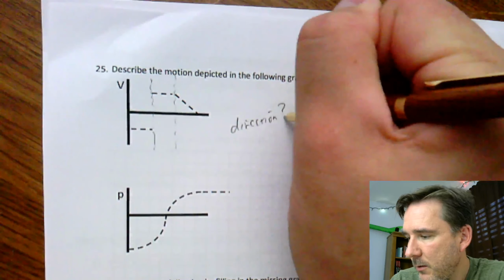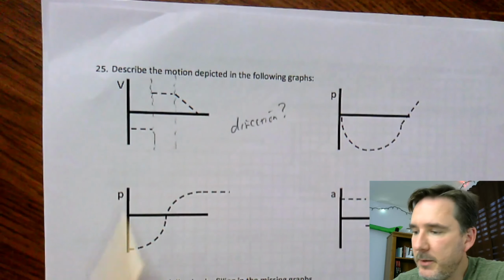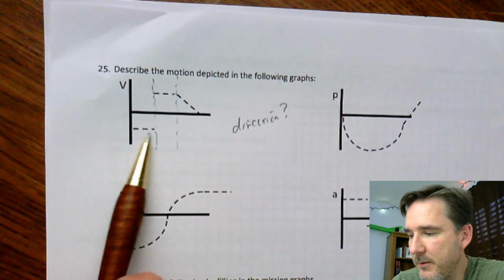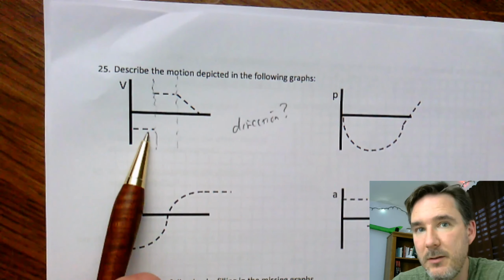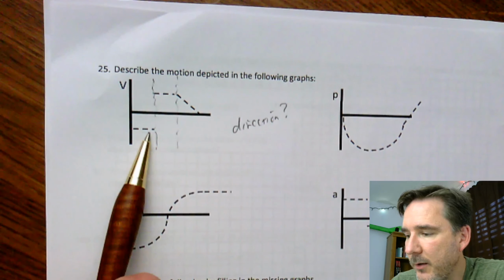Direction. Okay. So in this case, the velocities are negative, that means it's moving in the negative direction. You might say it's moving backwards. Okay.